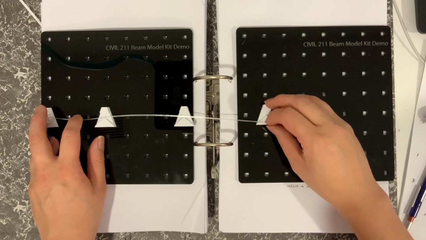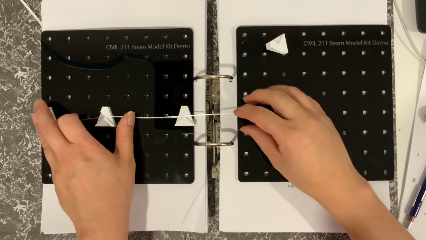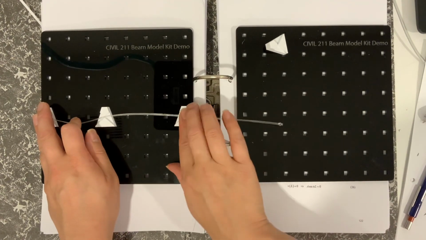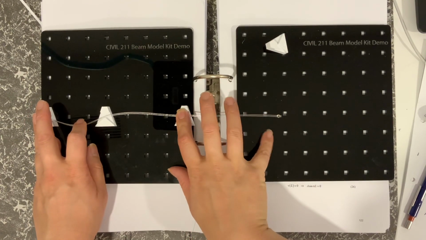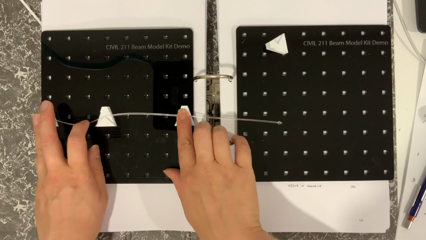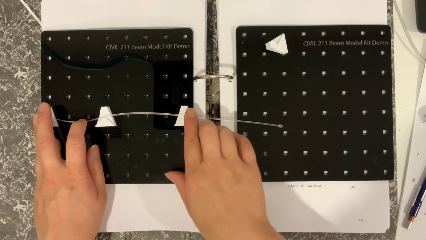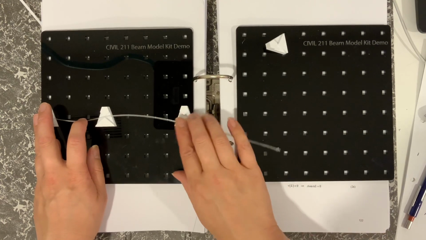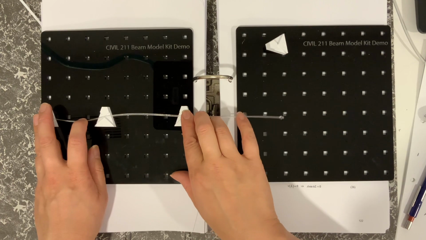So okay, let's deal with the easy one first. So get rid of that. So put that there, and you can see as I do that, that this end here has gone downwards. So that end there has gone downwards, which means the reaction has to be upwards.